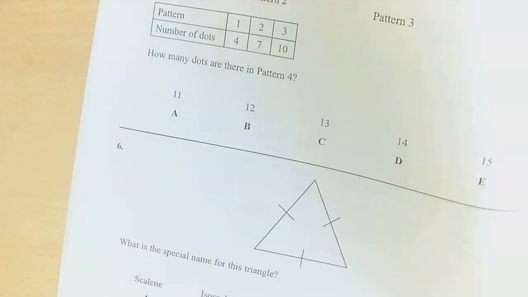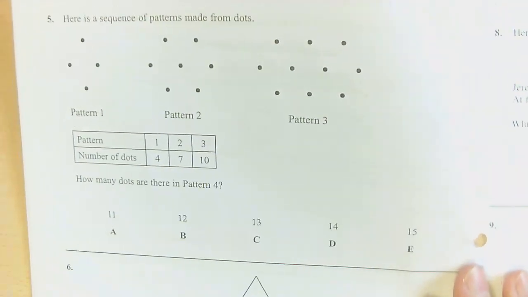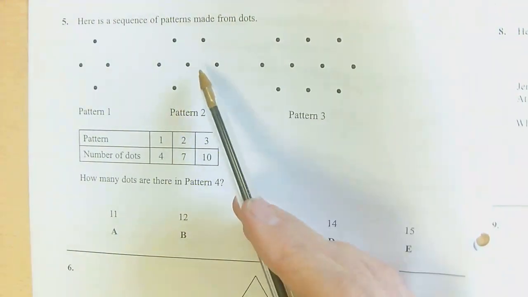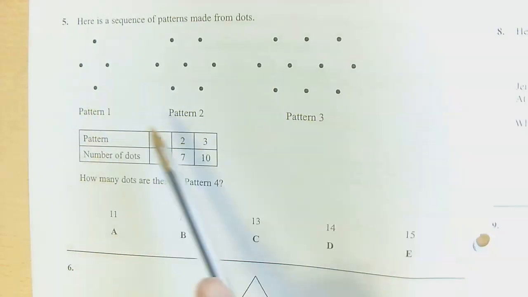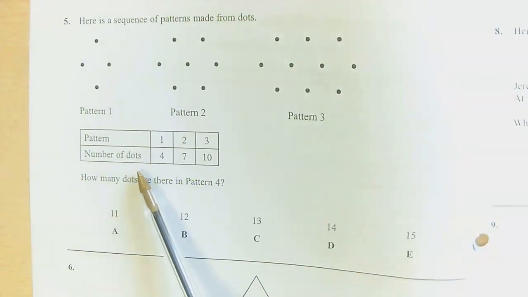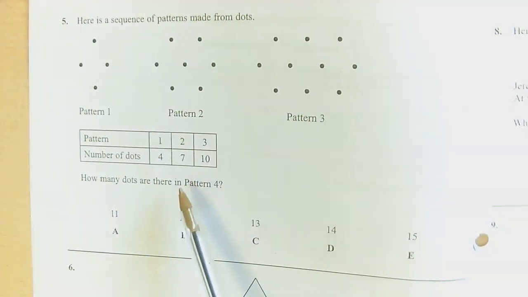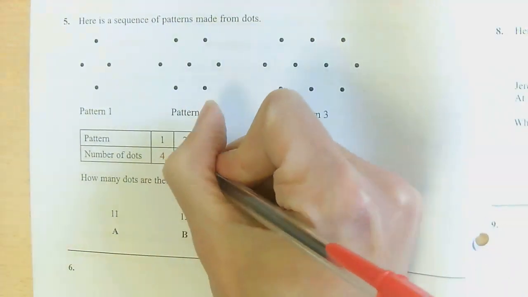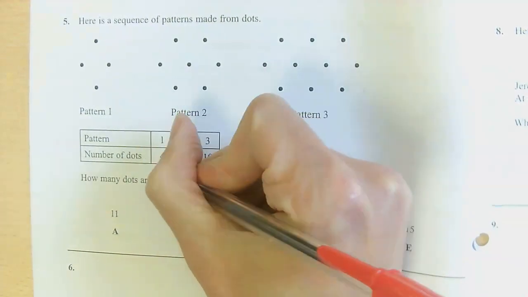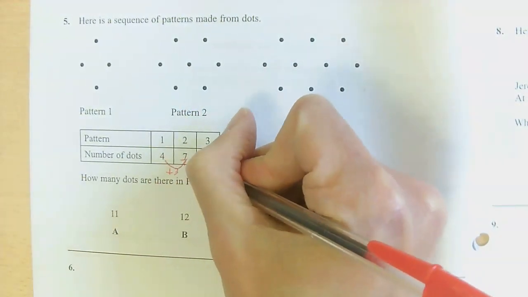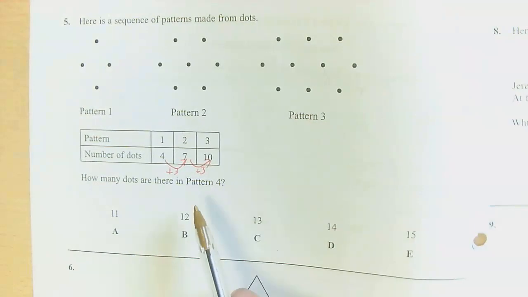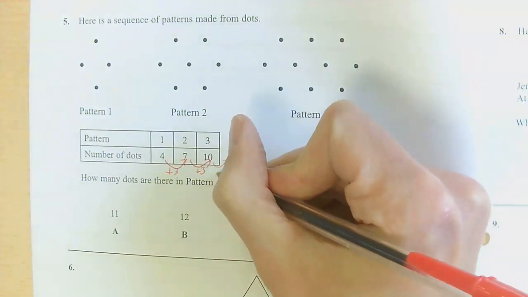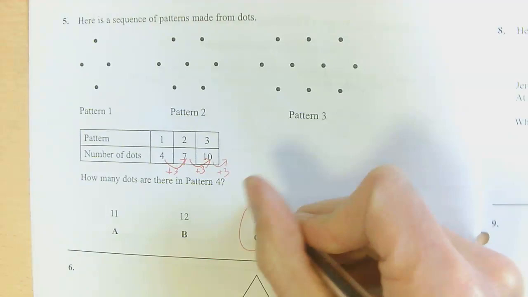Question 5. Here's a sequence of patterns made from dots. Pattern 1, pattern 2, pattern 3. Number of dots in each: 4, 7, 10. How many dots are there in pattern 4? With this one, we want to have a quick check to make sure the common difference is the same each time. It's going up in 3s. So in pattern 4, we're going to add another 3 onto that. So we're looking at C, 13.